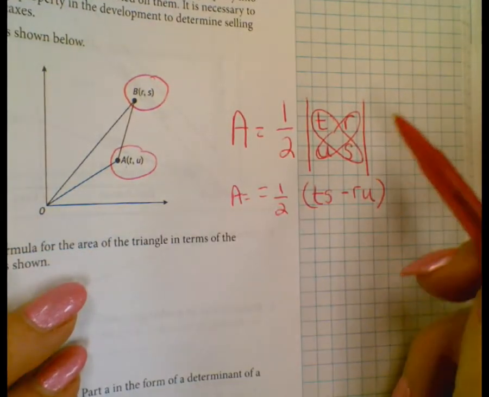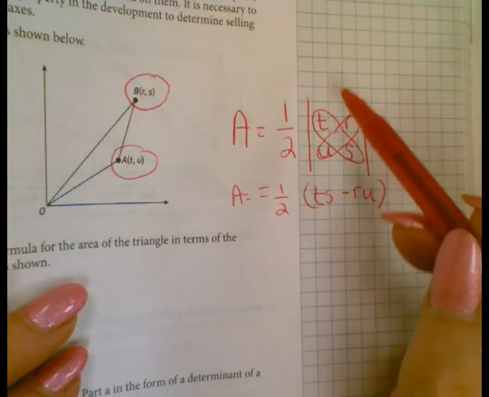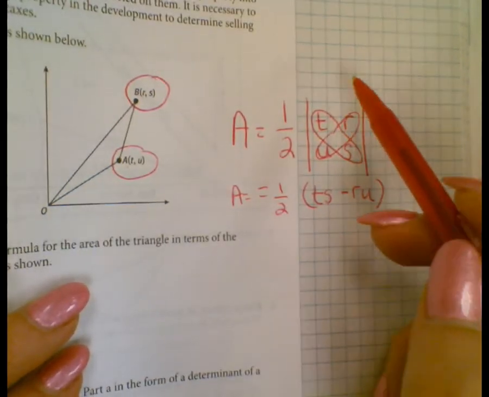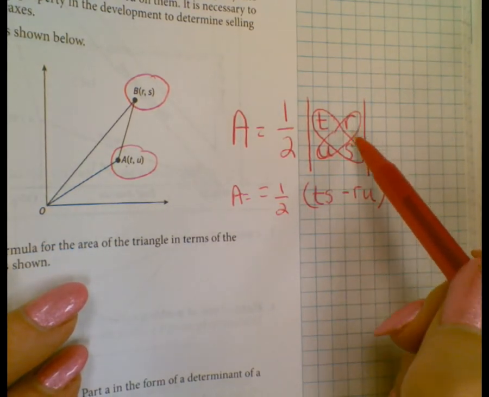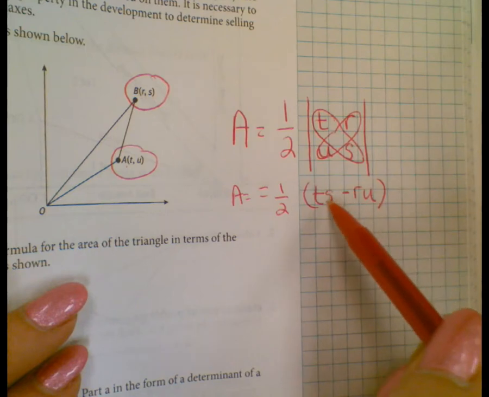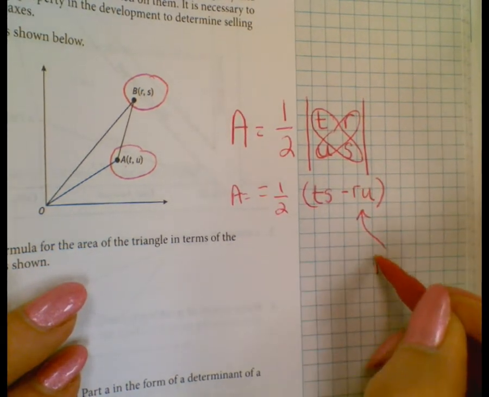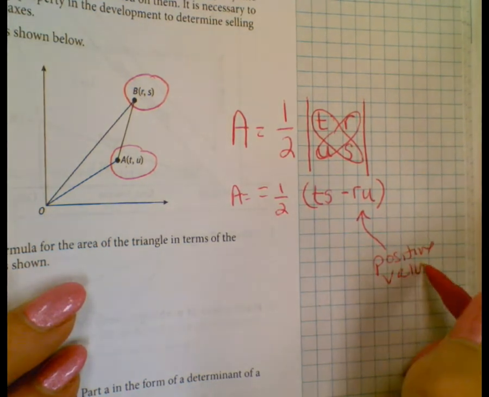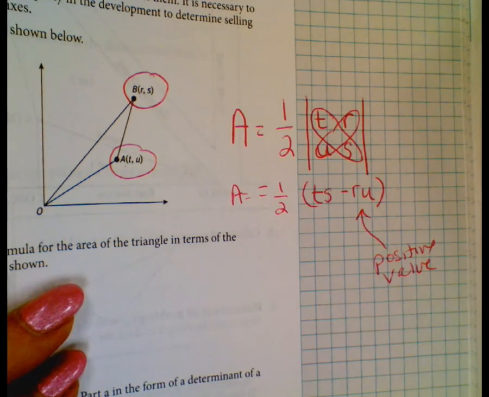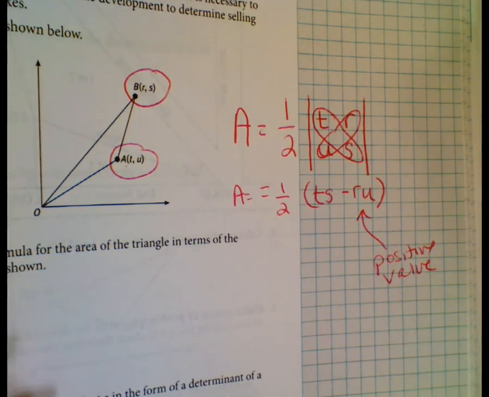And now in determinants, I always said this is not absolute values, but in terms of area, we can't really have a negative area. We are going to take the absolute value of this. So if this is negative, we are going to make this positive. So I'm going to put a little note there. This should be a positive value. And whatever that is, you're going to take 1/2 of it, and you will have your area. Pretty easy.